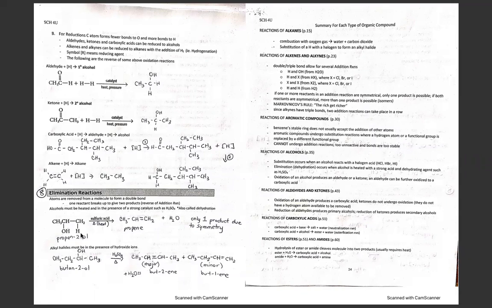Because this is symmetrical, we end up with just one possible product, because if we put the double bond on either side, no matter what, it'll create propene. There's no other choice here. But it is possible to have more than one product when you have something that's not symmetrical and you're taking out a water. So if you take out OH from butan-2-ol, now where does the H come out of?